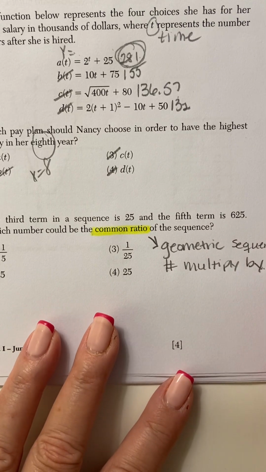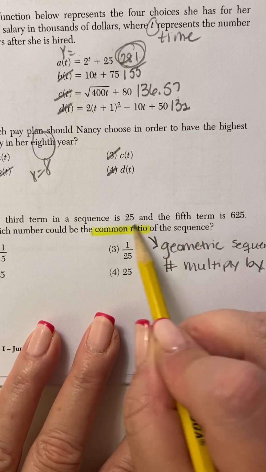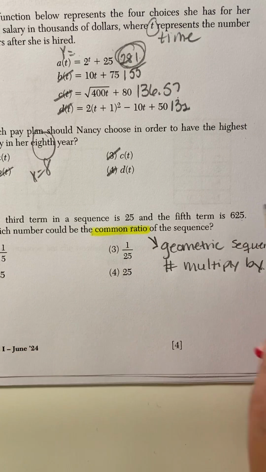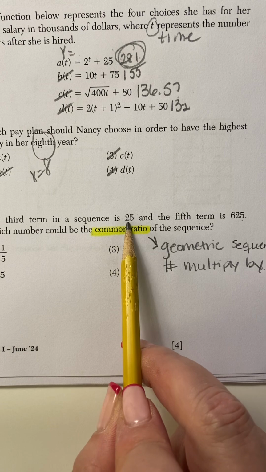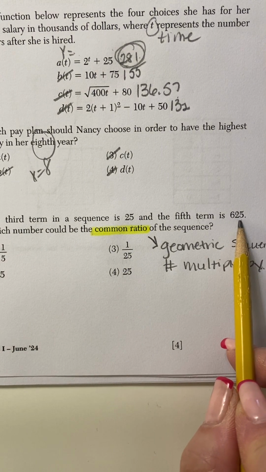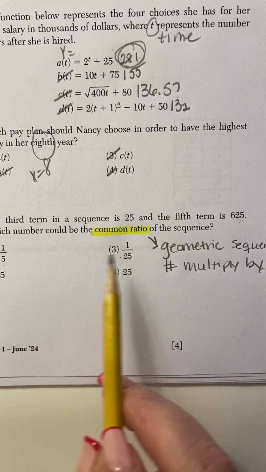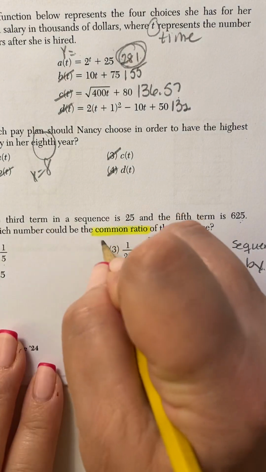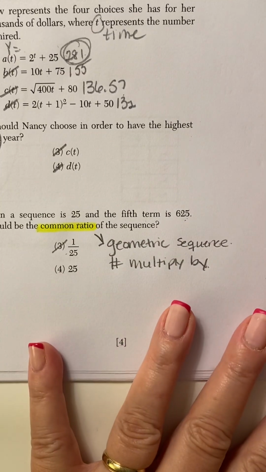Okay, so we're multiplying by a number to go from the third term to the fifth term, to go from 25 to 625. Now, if you realize that to go from 25 to 625, you're multiplying by a whole number, an integer, and not a fraction, you could safely eliminate choice 1 and choice 3. Okay, but let's see what the question looks like.